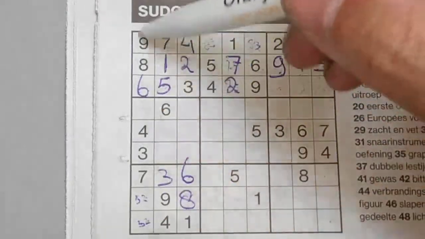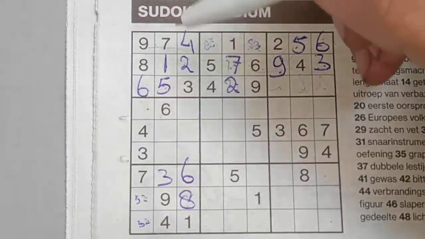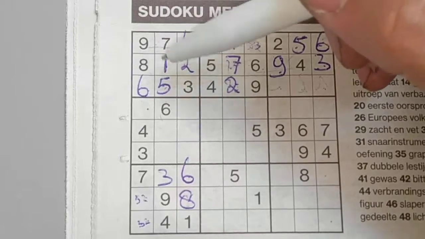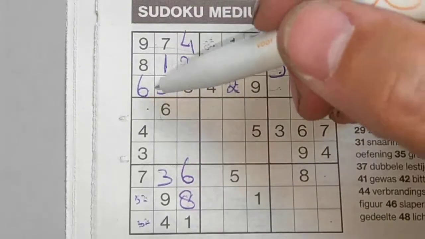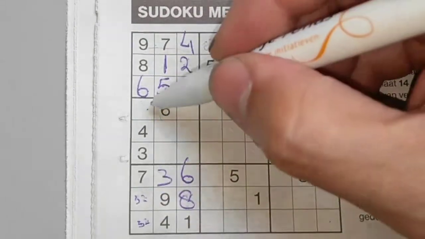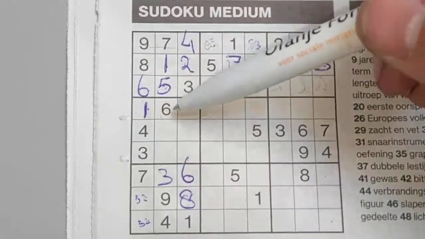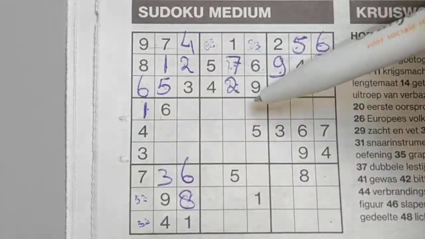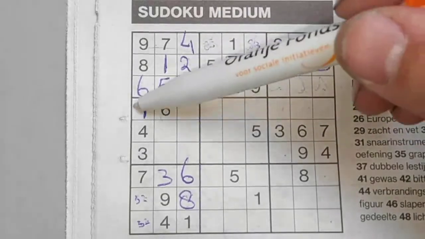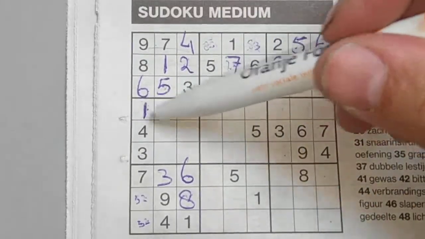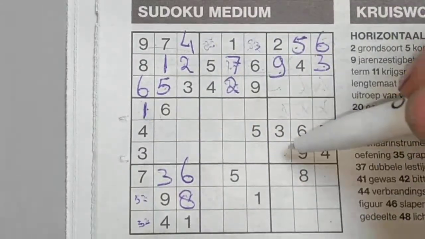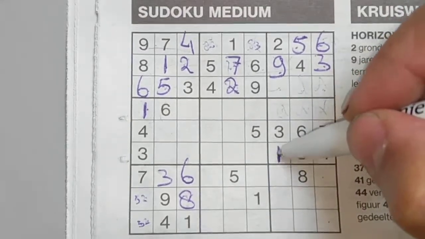That means in this column, one box left for the 1. The 1 is missing here. That means in this big square, 4 missing numbers. One of the missing numbers is a 1. I see here 1, so no 1 in these 3 boxes. 1 box left for the 1 should be there.